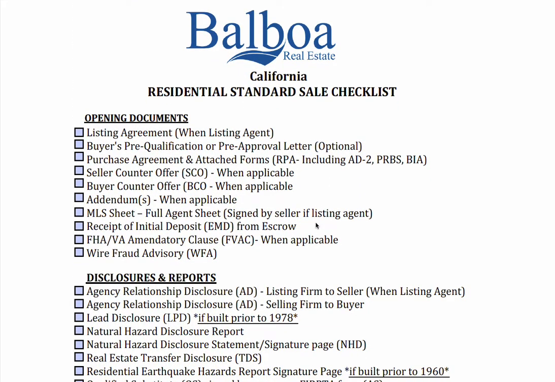This is tried and tested through thousands of transactions at this point.